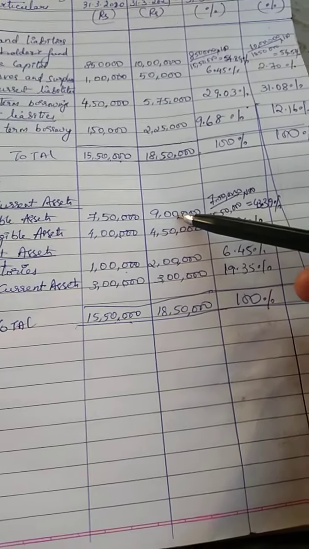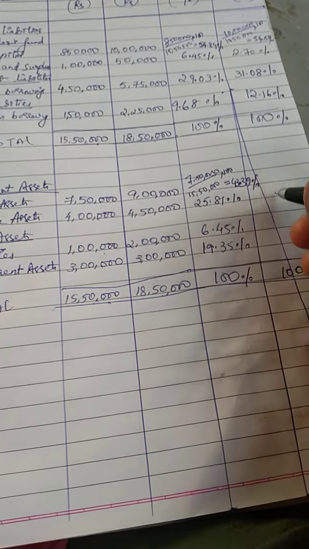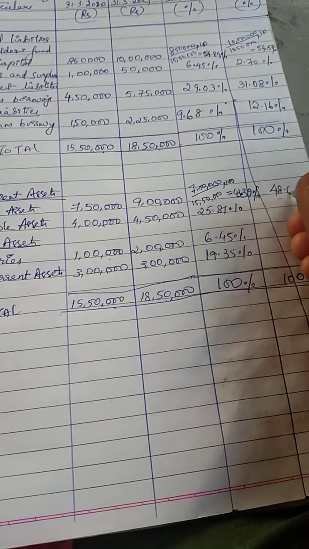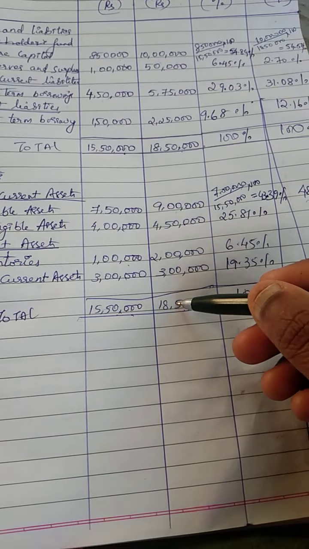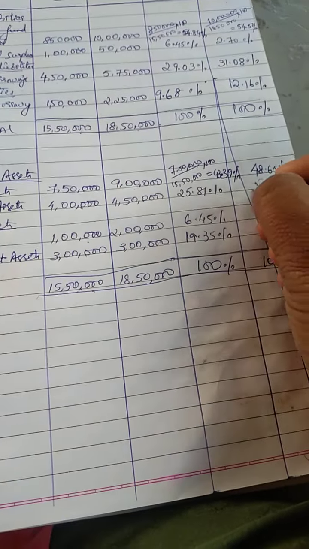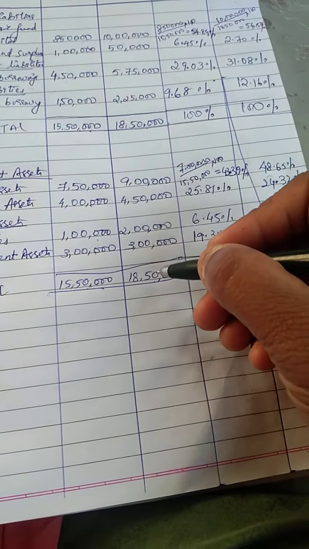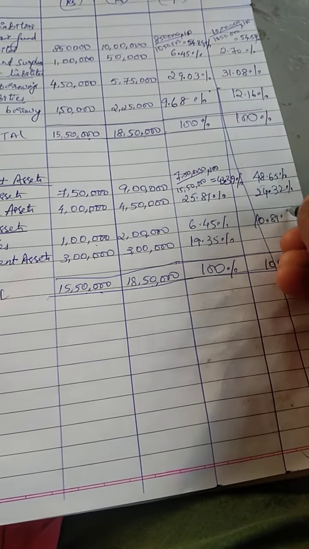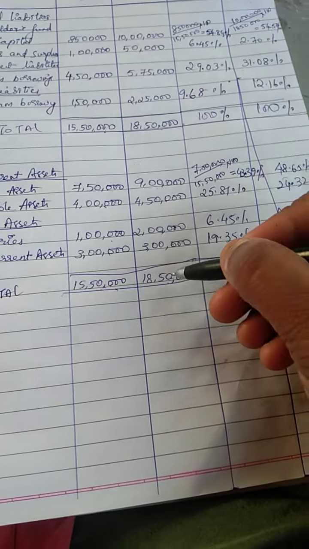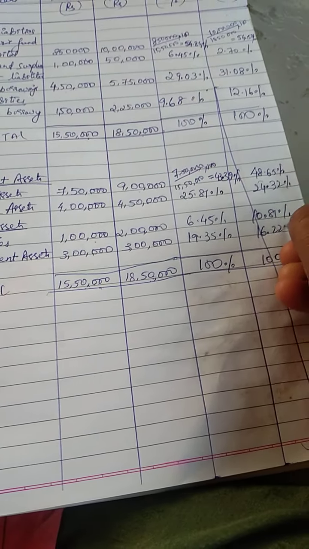Next, 9 lakh divided by the total into 100, so that gives me 48.65 percentage. 4,50,000 divided by 18,50,000 into 100, 24.32 percentage. 2 lakh divided by 18,50,000 will give me 10.81 percentage. 3 lakh divided by 18,50,000, 16.22 percentage.